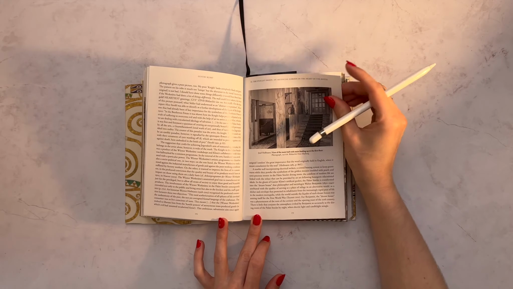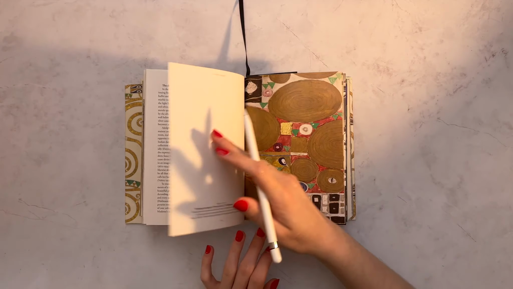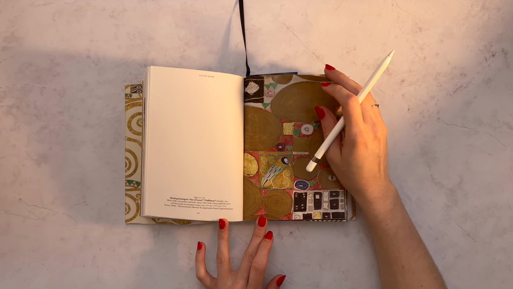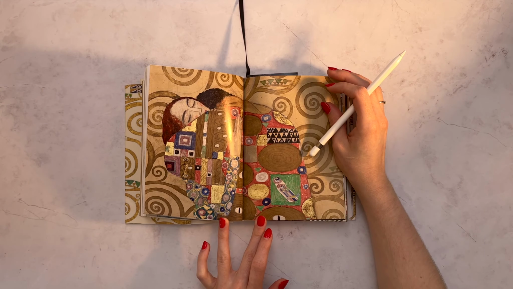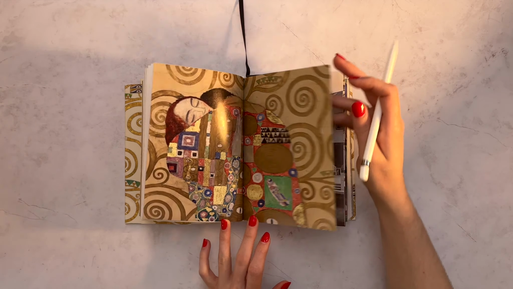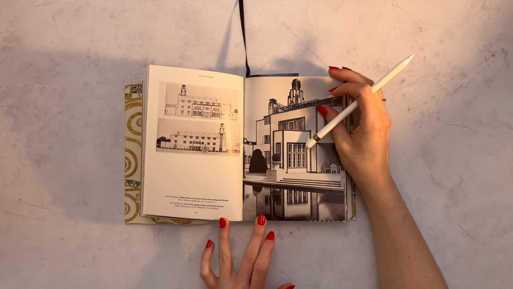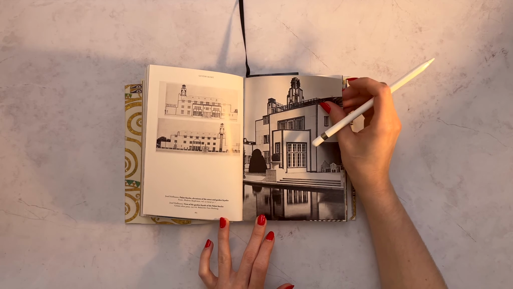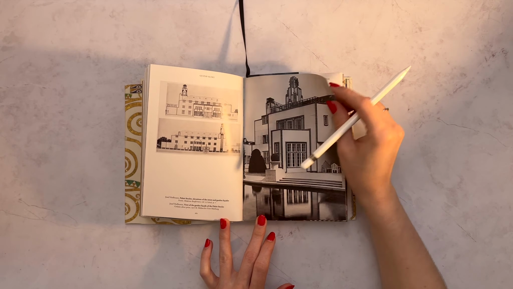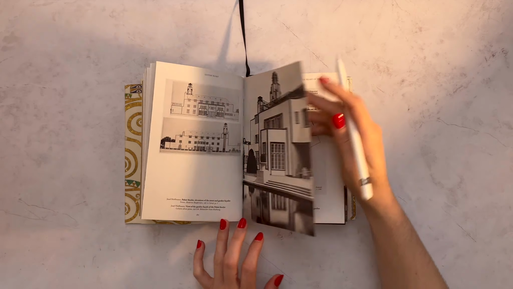Main hall. It's beautiful. There's more images and drawings of the Palais Stoclet, or Stoclet. Really neat building.